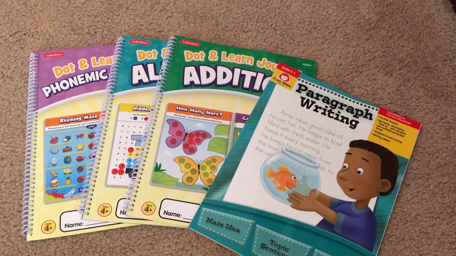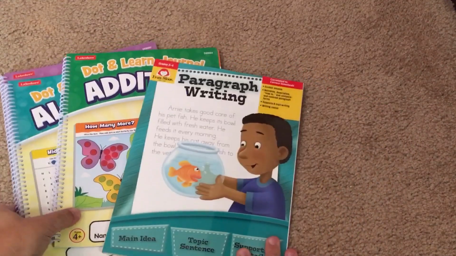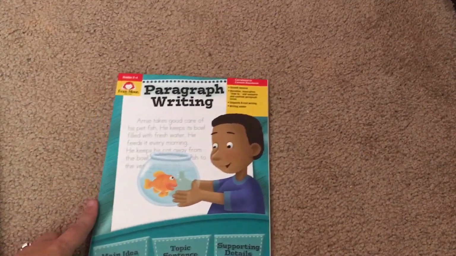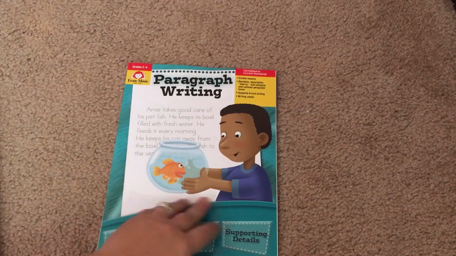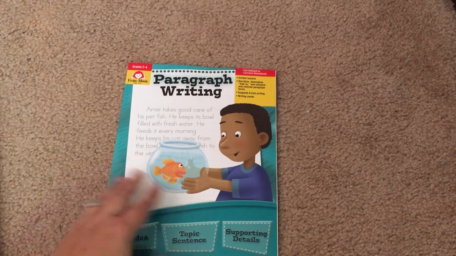Today I just wanted to show you a few new workbooks that I have picked up recently. First I will start with this Evan Moor book. This is Evan Moor for grades 2 to 4, and this is paragraph writing, and it is correlated to current standards. It says that there are guided lessons, narrative, descriptive, how-to, and compare and contrast paragraph forms, supports 6-trait writing and writing center.